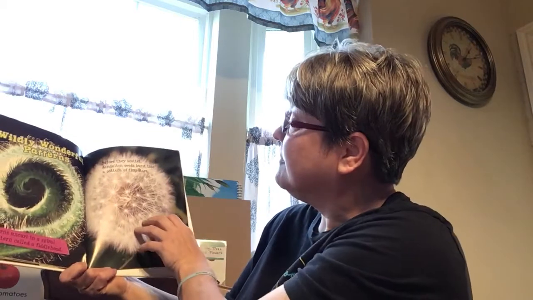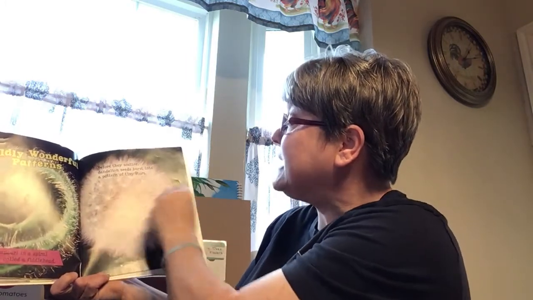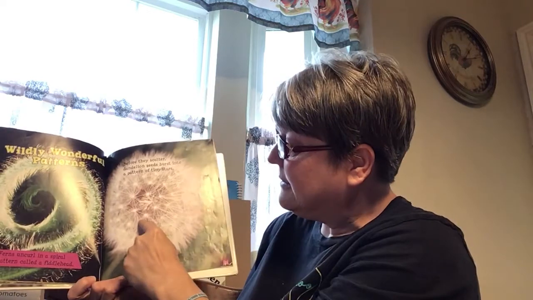Wildly wonderful patterns. Before they scatter, dandelion seeds burst into a pattern of tiny stars. You might have some in your yard.